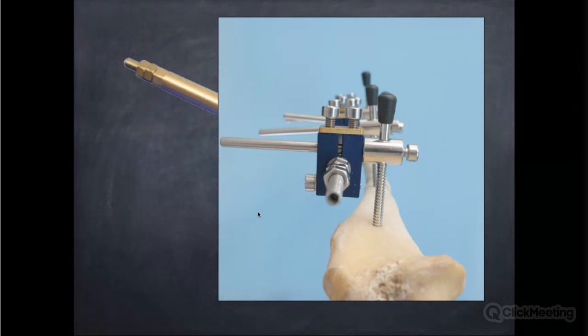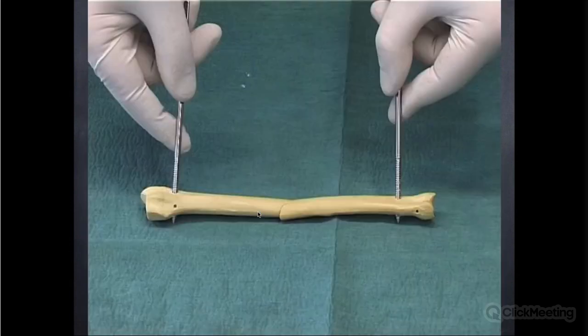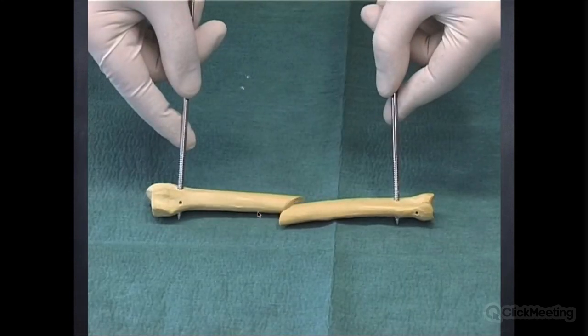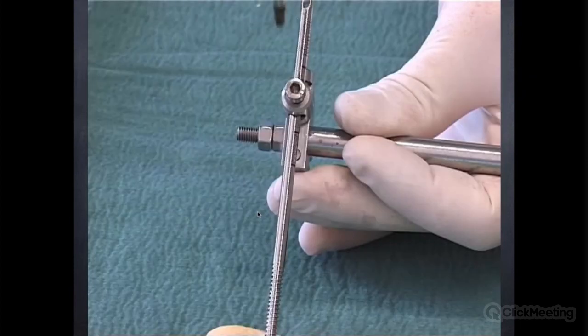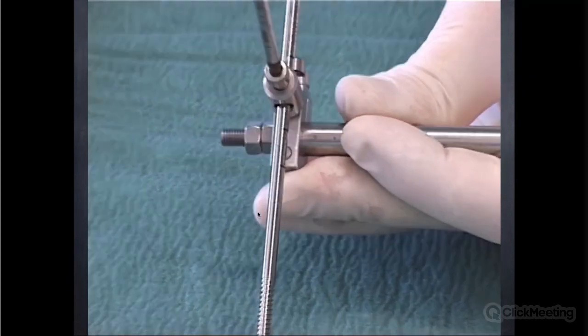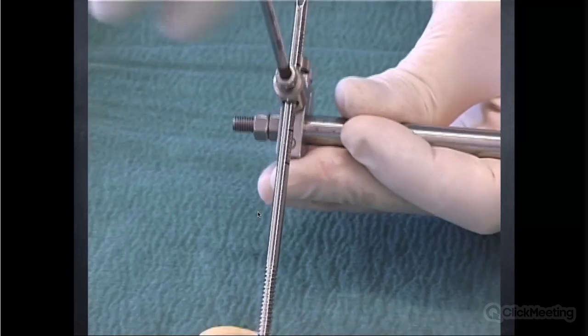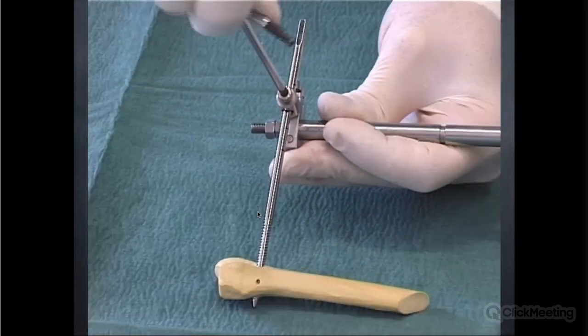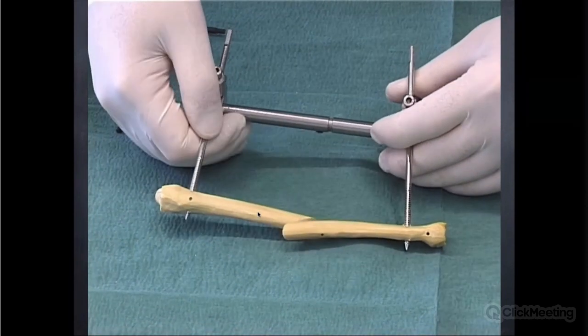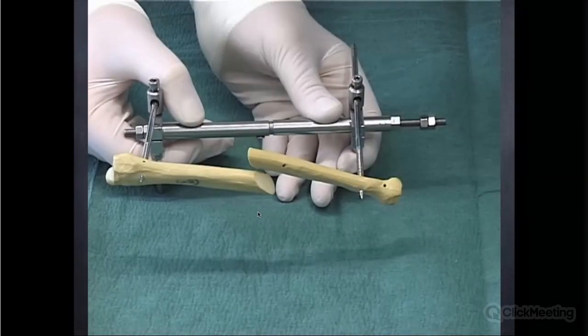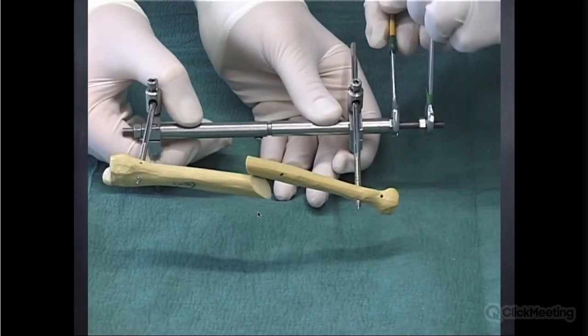So if we connect this fixator to the bone and we have the fracture superimposed, we have this device that we can use as a tool for distracting the fracture.